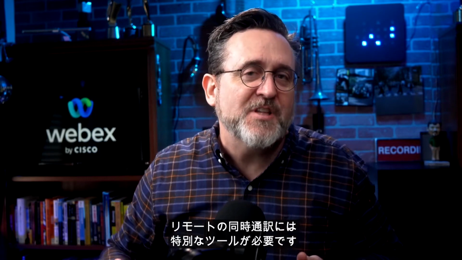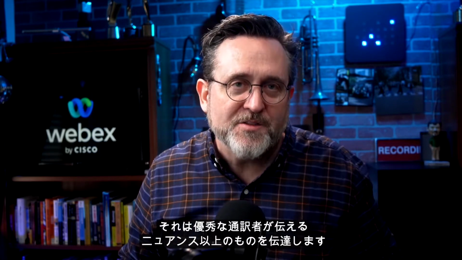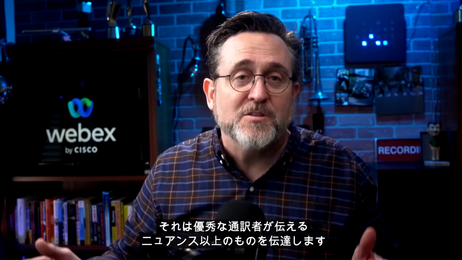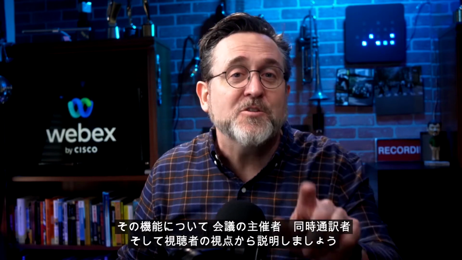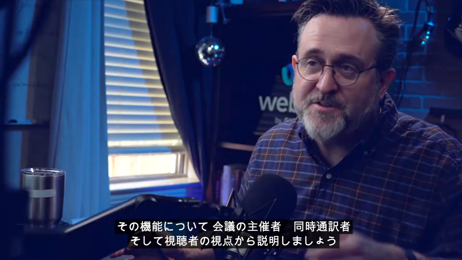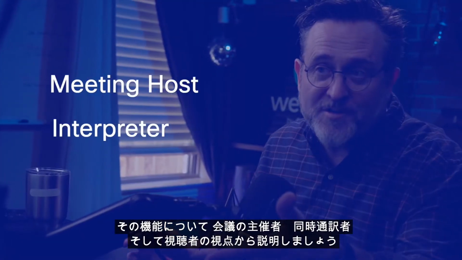Remote simultaneous interpretation requires a special set of tools purpose-built for the nuance that a good translator provides, as well as so much more. Now, to that point, let's look at how this works from three vantage points: the meeting host, the live interpreters, and then the audience.